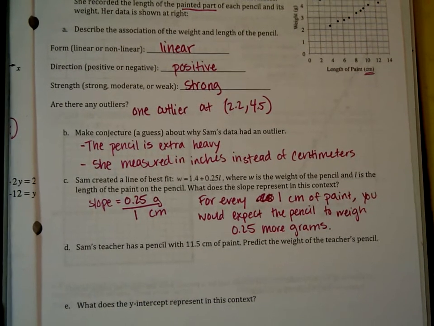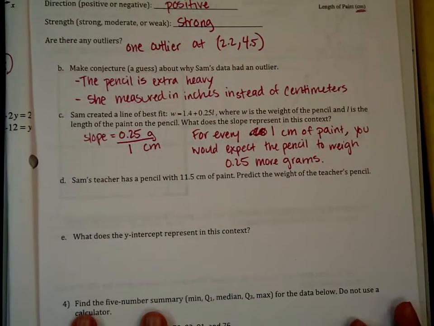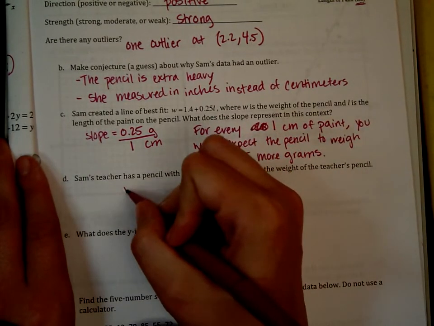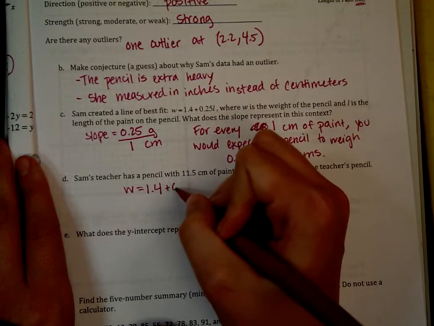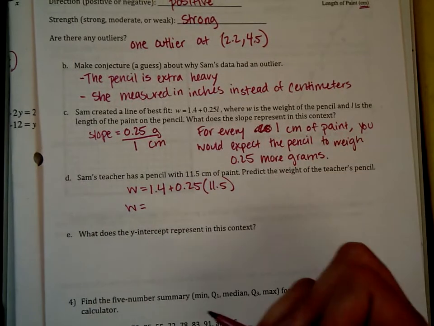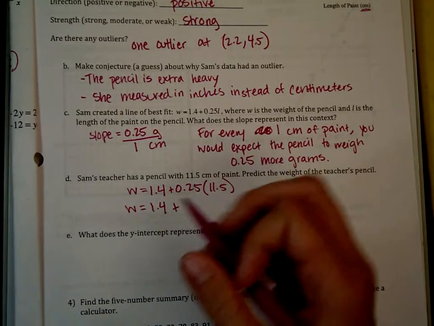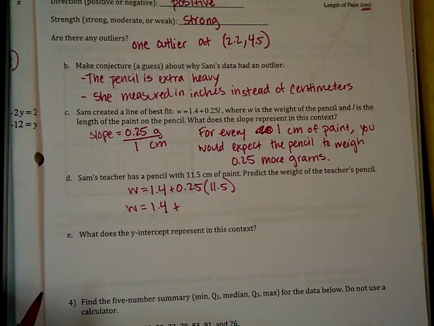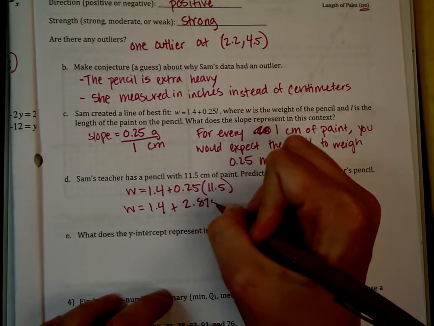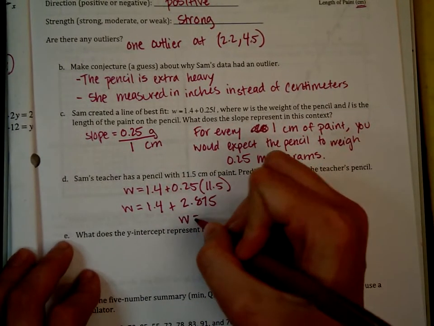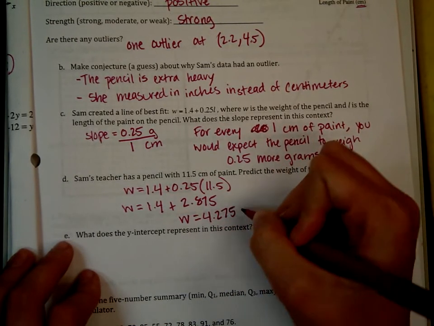Sam's teacher has a pencil with 11.5 centimeters of paint. Predict the weight of the teacher's pencil. So I'm going to plug this into the equation. So the weight equals 1.4 plus 0.25 times 11.5. So W equals 1.4 plus, let's see, 0.25 times 11.5 equals 2.875, and then add that to 1.4, and we get that the weight equals 4.275 grams.